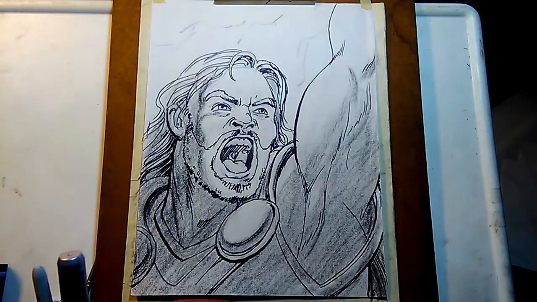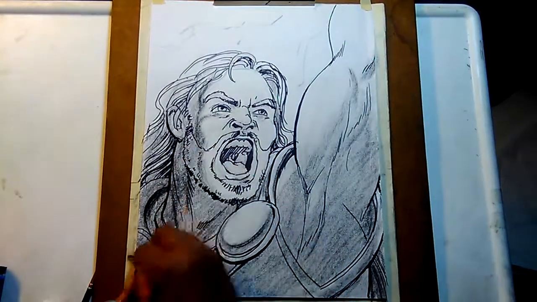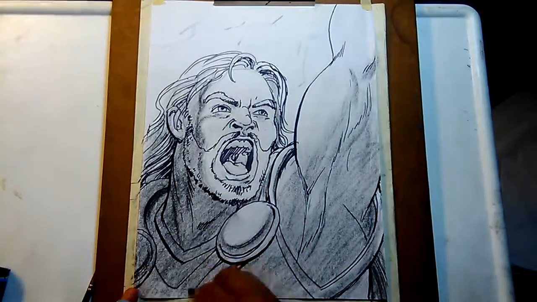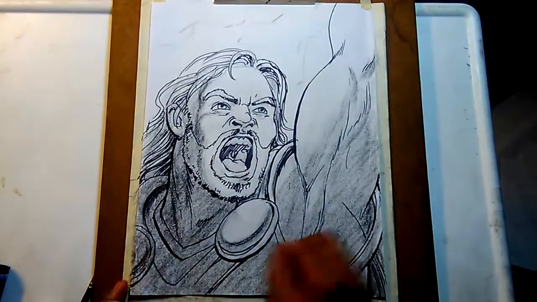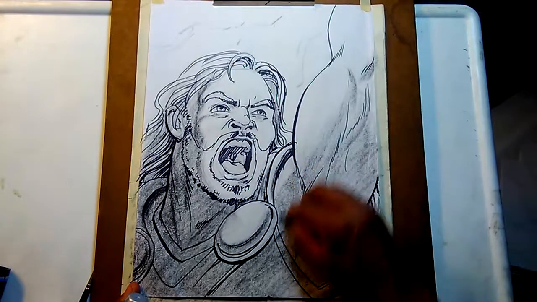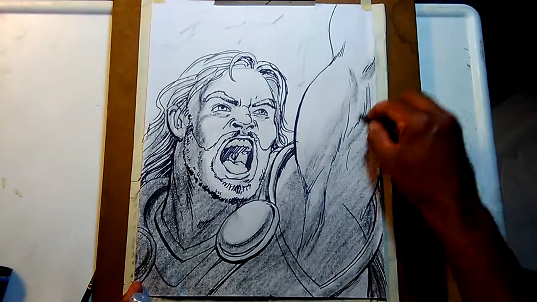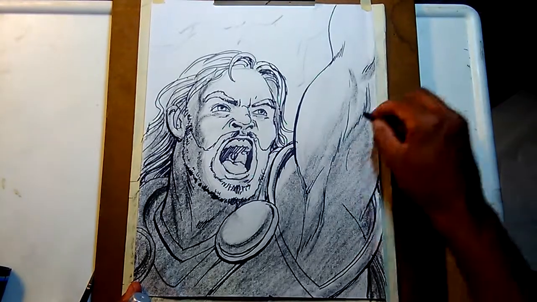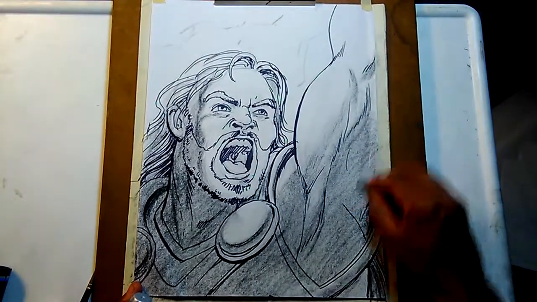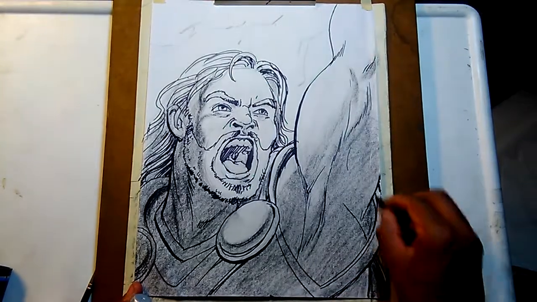One more going over with the Conte crayon to get this area darker. Of course, if we were working in Photoshop, we could just put this shade on another layer and then darken it.